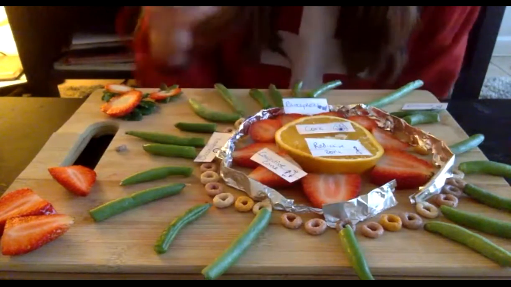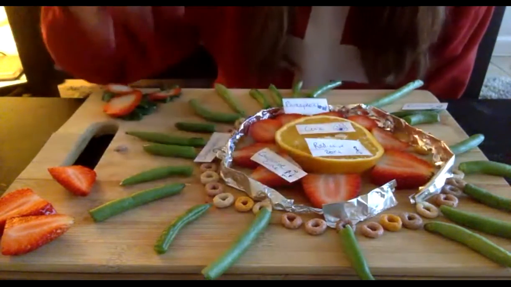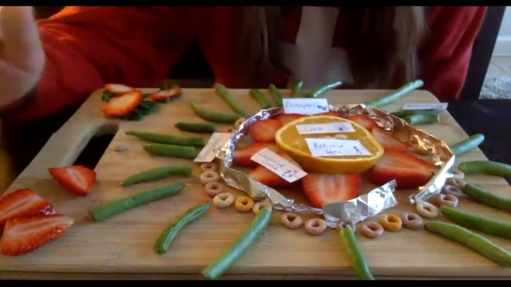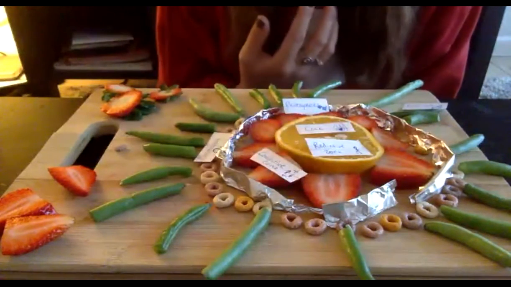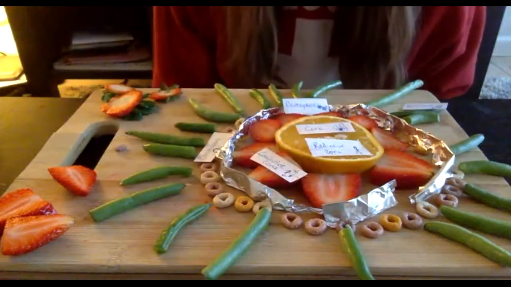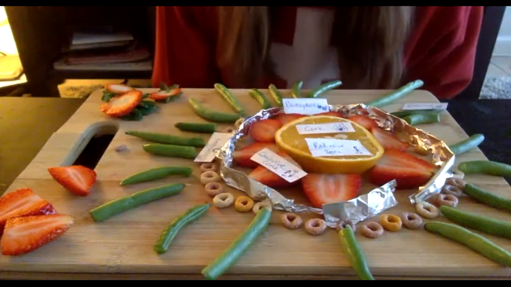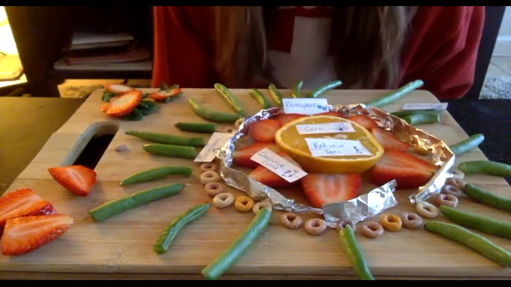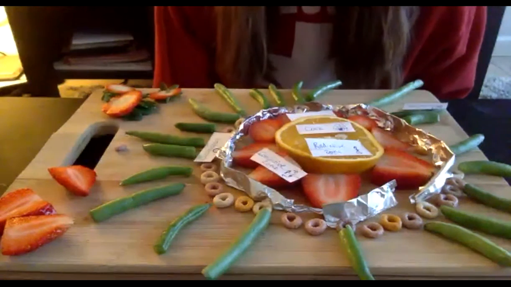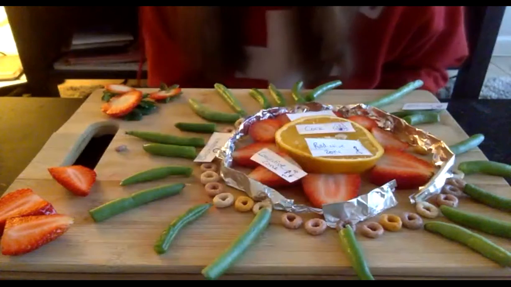So what I decided to do was I made my 6 layers of the sun. Everyone will be required to show 6 layers. And I tried to look through what I had. I first started with the core, because obviously the core needs to be something that's circular. So I used food and what was on my countertop. My eyes took me straight to an orange, because obviously the orange is circular.